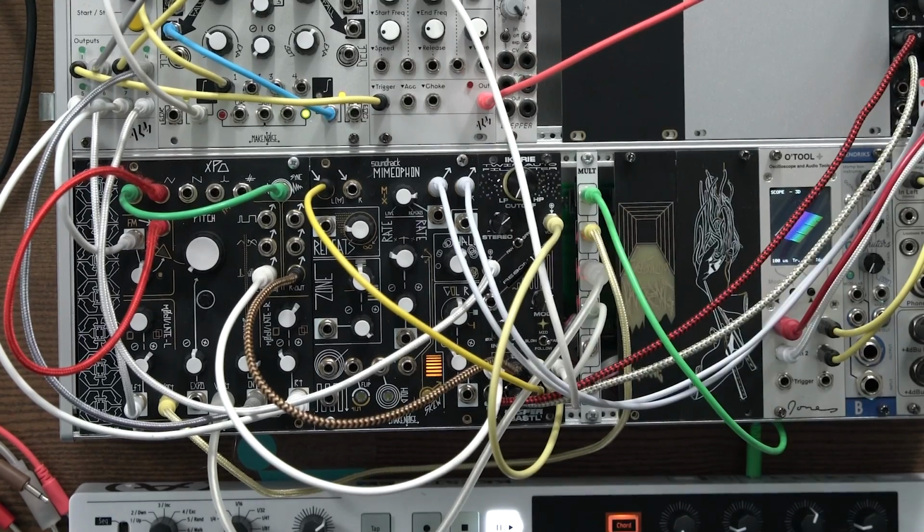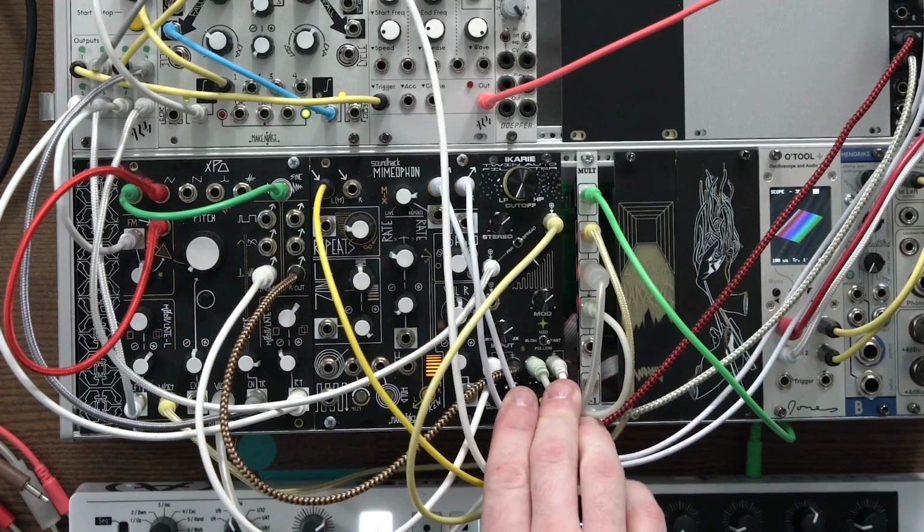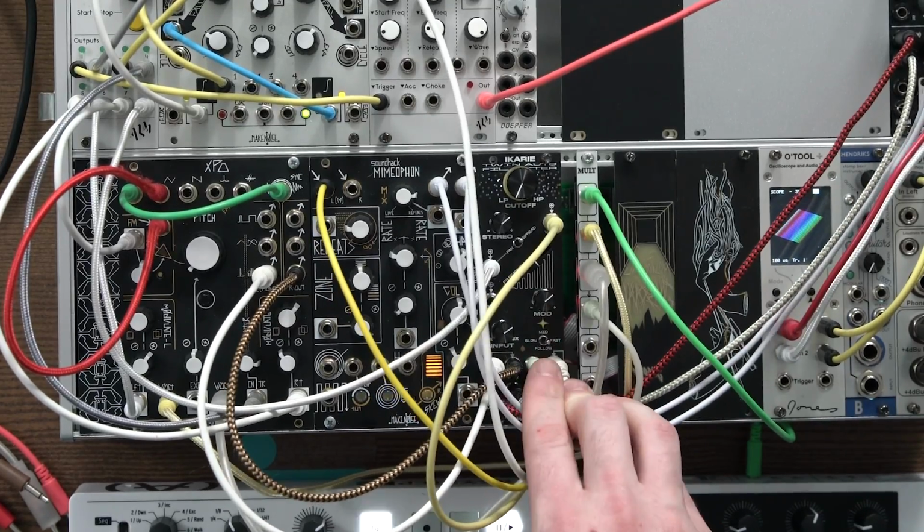The Akari also has a built-in envelope follower, which I think is really great for adding some extra movement or animation to the module. Very nice to put into the VCA to get some of that natural movement going inside the module itself. It also, on the envelope follower, has a medium, slow, and fast setting.